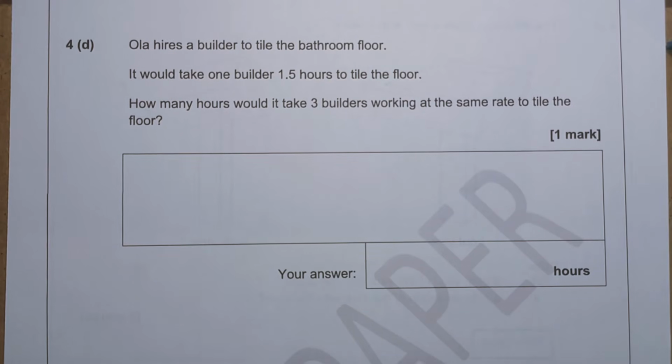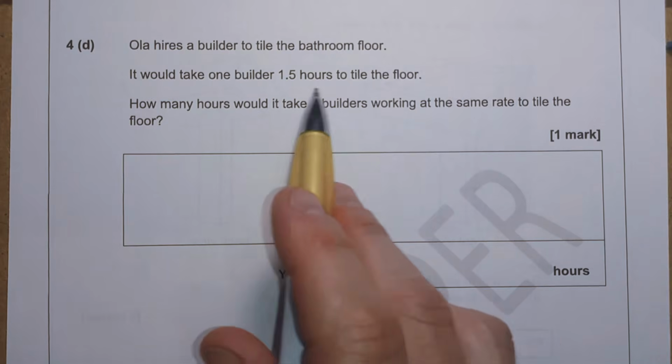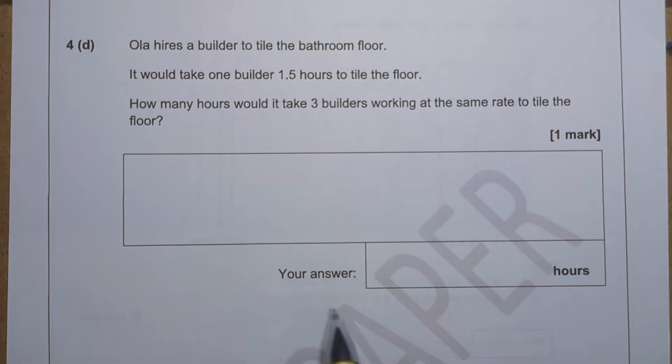4D. Ola hires a builder to tile the bathroom floor. It would take one builder 1.5 hours to tile the floor. How many hours will it take 3 builders working at the same rate to tile the floor?